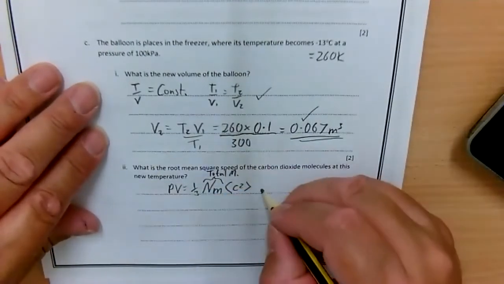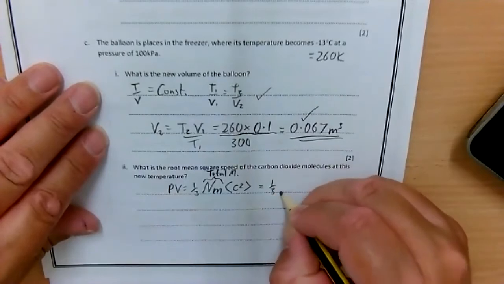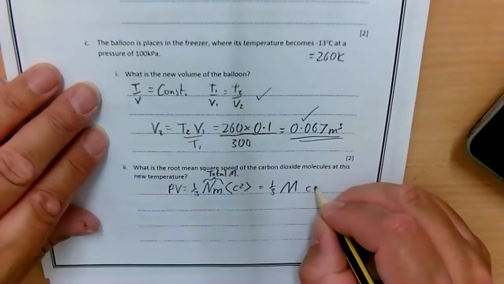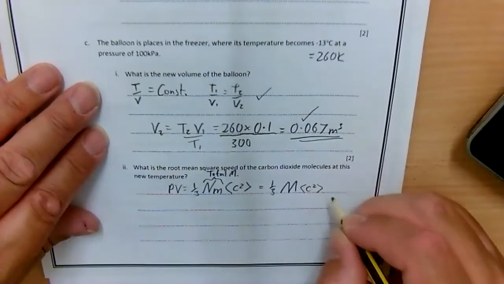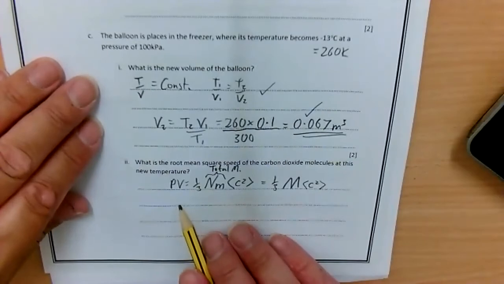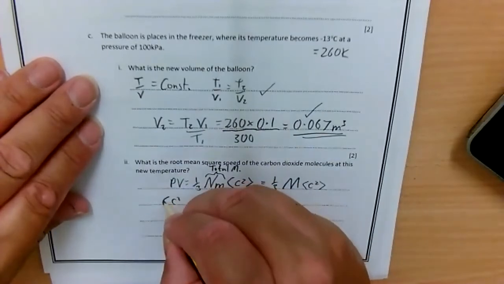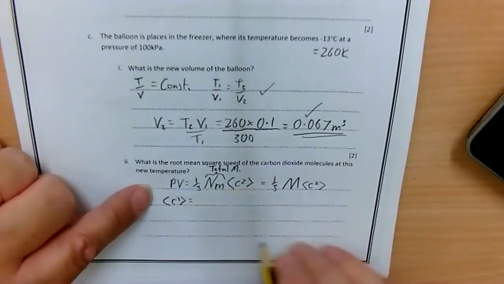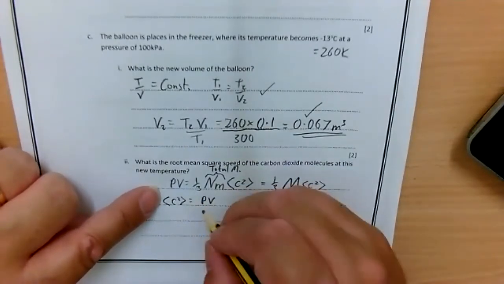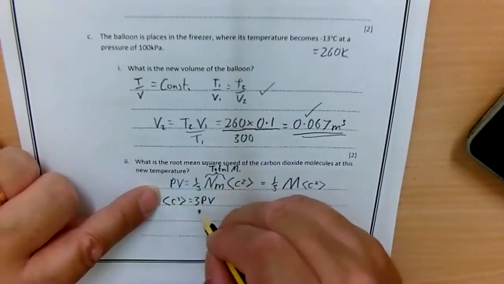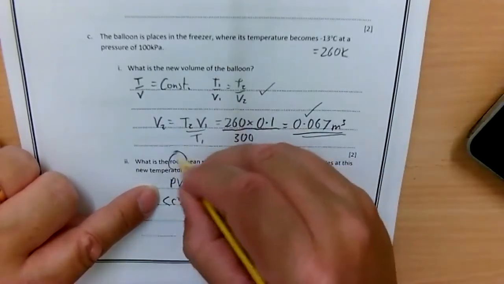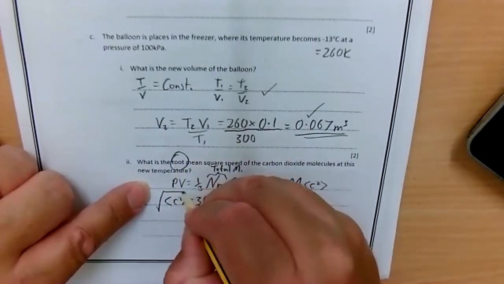So I could then say that PV is equal to 1/3 times the total mass of the carbon dioxide times the mean square speed. So if we know that, then we just want to work out the mean square speed. So mean square speed, first of all, is equal to pressure times volume, divided by a third, which is the same thing as multiplying by 3, and divided by the total mass of the gas. There we are. We want the root mean square speed, so I need to square root it afterwards.